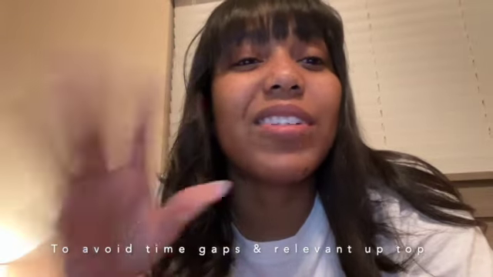And this is mostly so the most relevant is up top, because again, the recruiter's only looking at your resume about 5 to 6 seconds at initial glance. But then also you're including that other experience so that you don't have any time gaps on your resume and there isn't any question on what happened there.